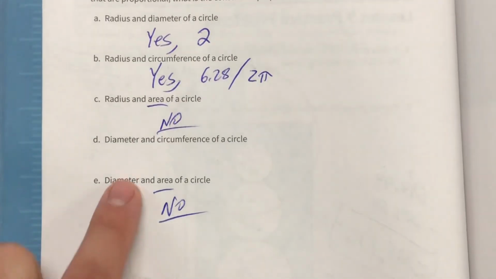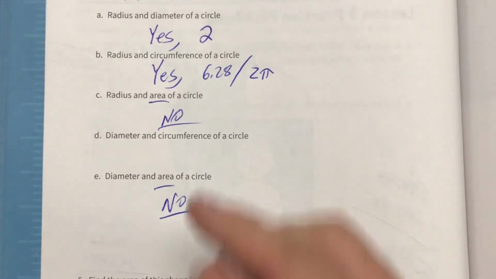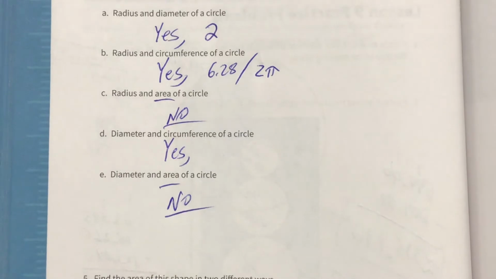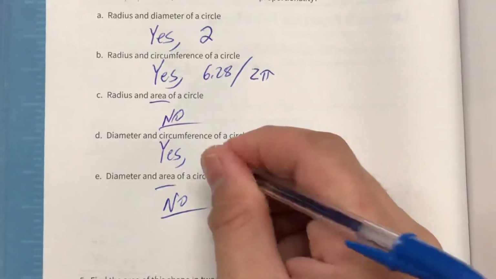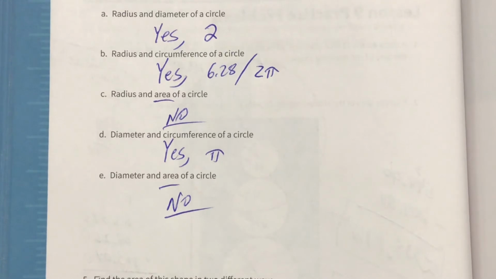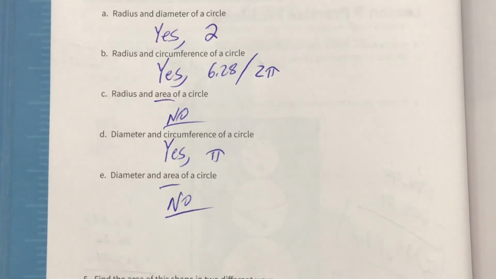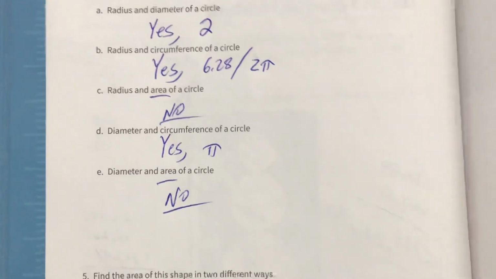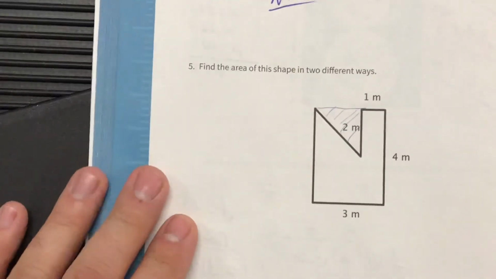Okay, how about diameter and circumference? Yes. So if I give you a diameter, how do you give me a circumference? So 3.14 or pi is your constant. Okay, if you did it the other way, you could have put divided by 3.14, dividing by pi, 1 over pi, reciprocal. All right, question 5, find the area of this shape.